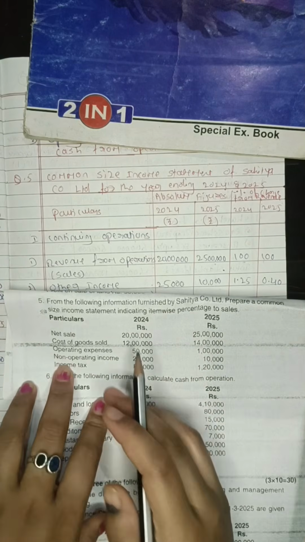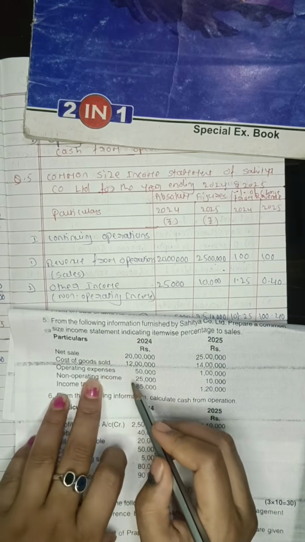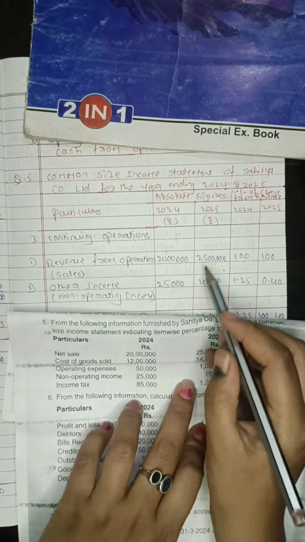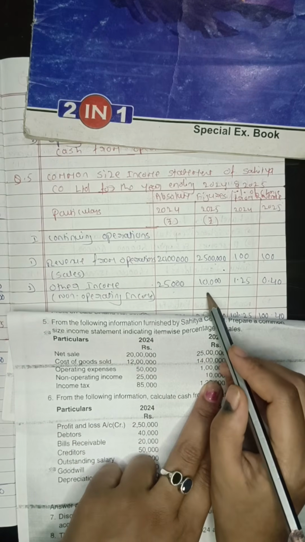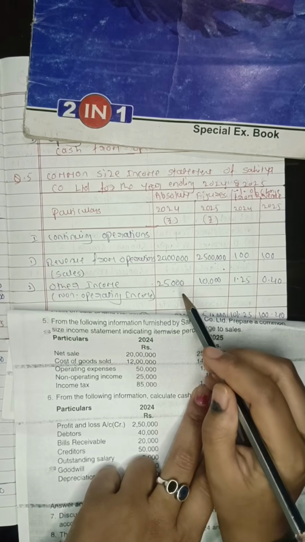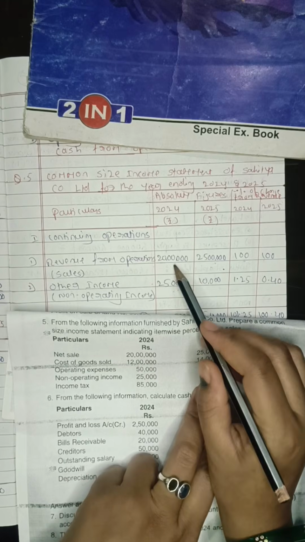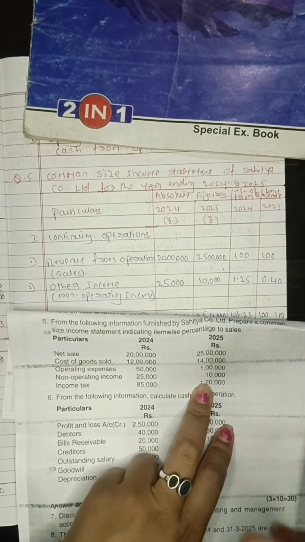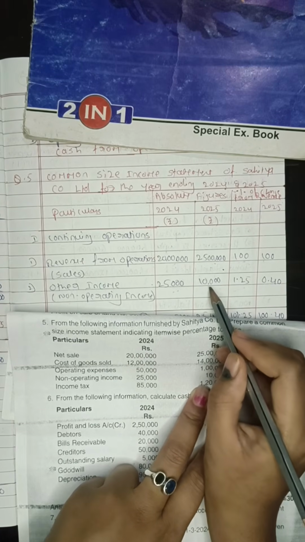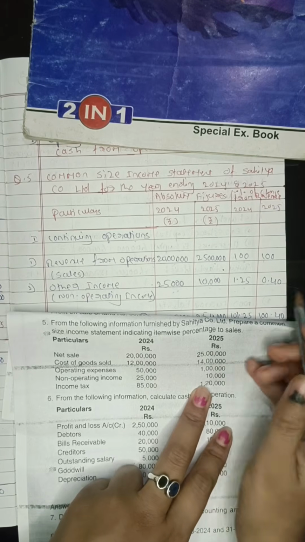Next, other income, that is non operating income here. So other income, non operating income, how much? 25,000, and for 2025, how much here, 10,000, sorry. Okay, see here, 1.25 came here. So how do we calculate the percentage here? See here, 25,000 divided by 20 lakhs into 100 will give 1.25. Same here, 10,000 divided by 25 lakh into 100, 0.40.